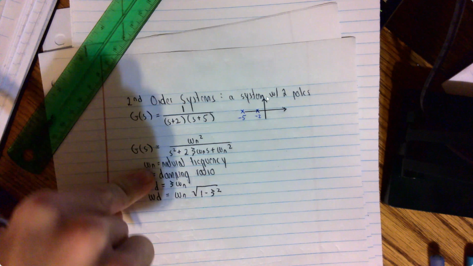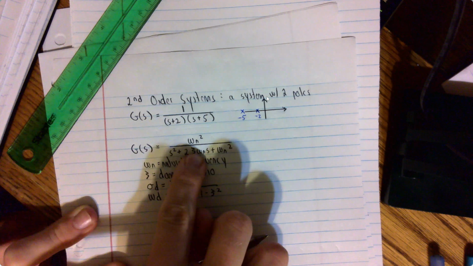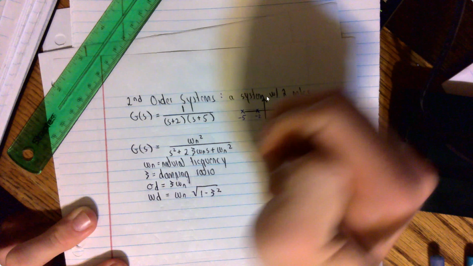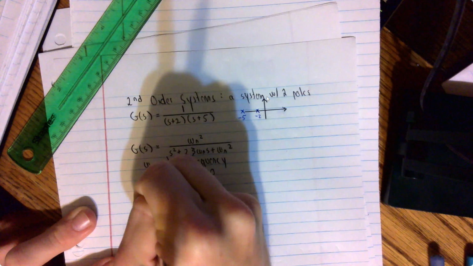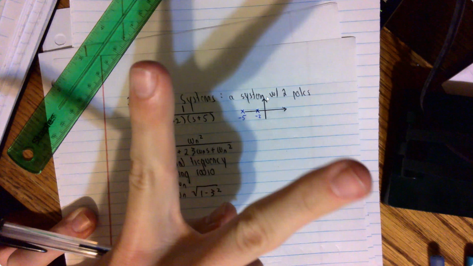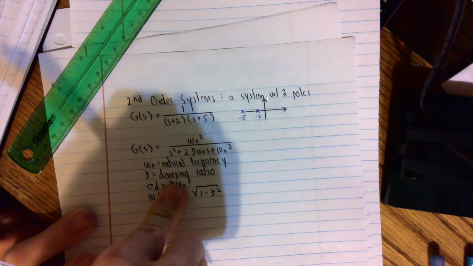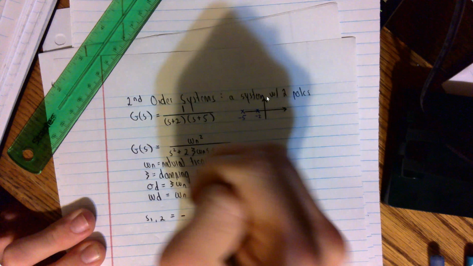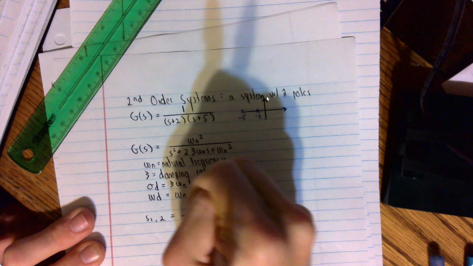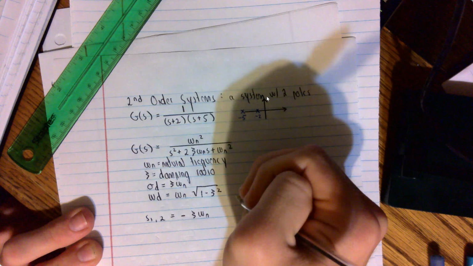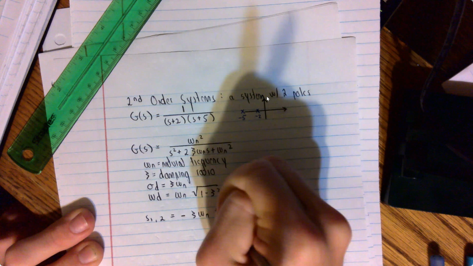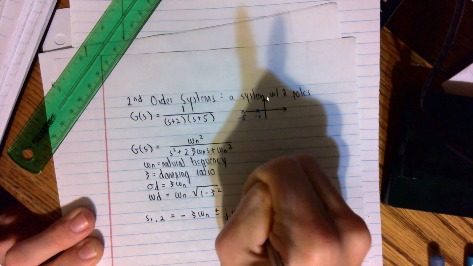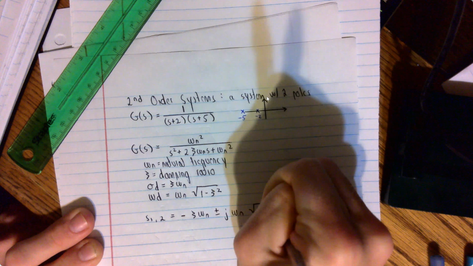If you solve for this denominator, you get the location of your poles. Notice it's to the power 2, so you're going to have two poles. When you take the quadratic of this, the location of your poles is going to be given by negative zeta omega n, plus or minus j, omega n square root of 1 minus zeta squared.